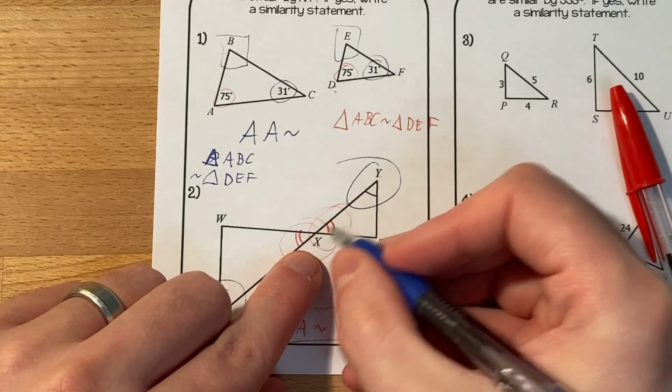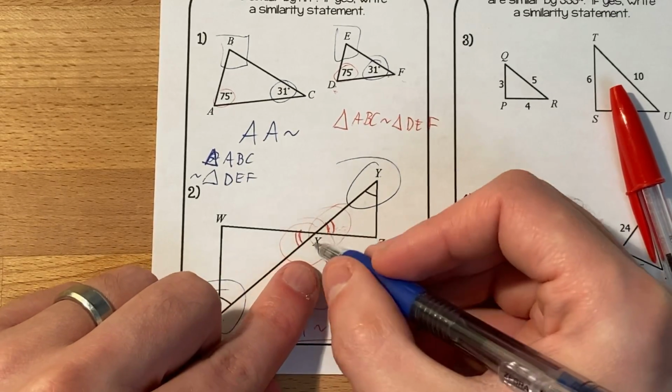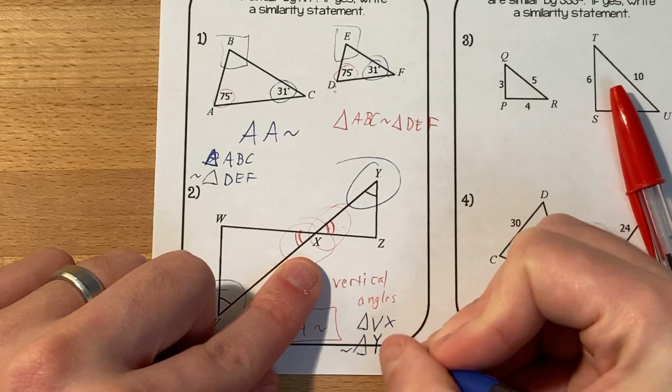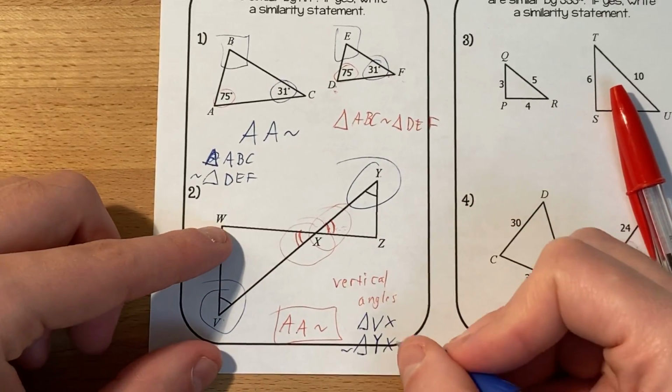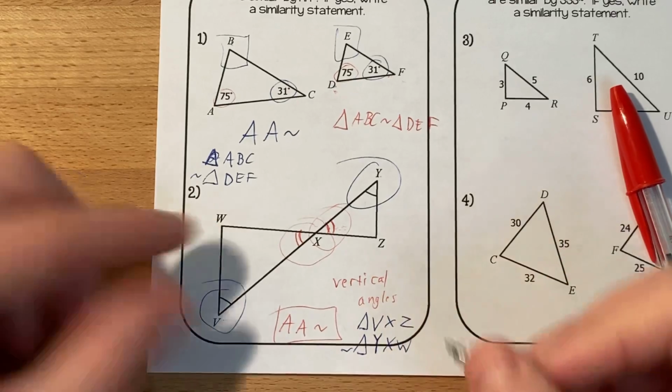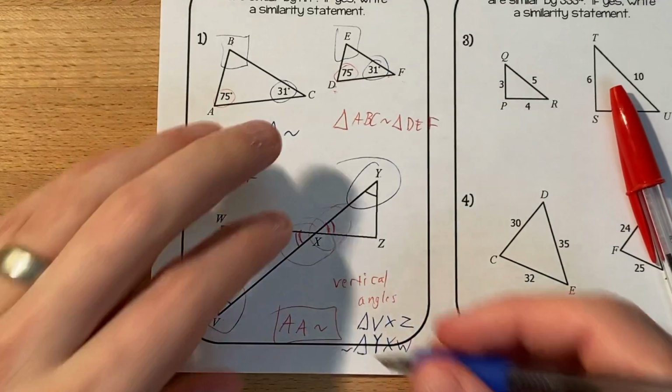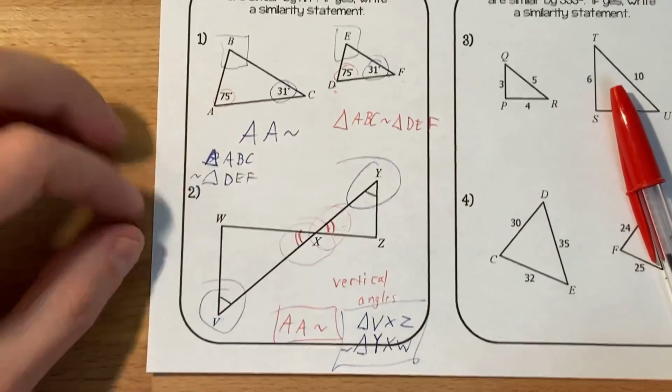It looks like X is being matched to itself, right? X right here and X right here. And then W and Z are the only ones that are left. So there you go. That'd be your similarity statement.